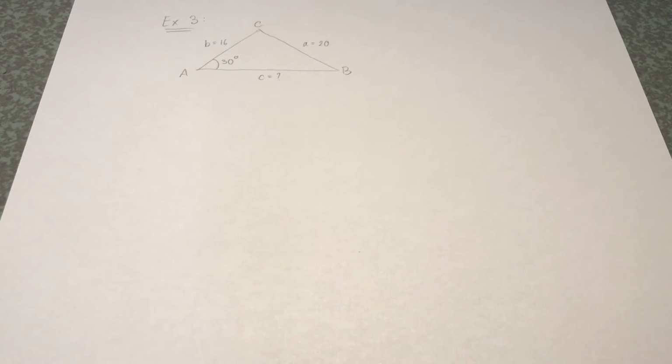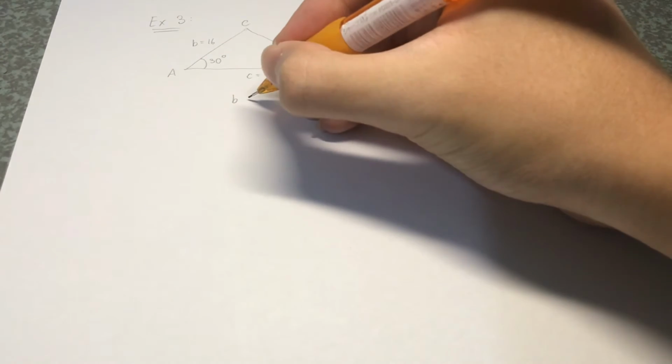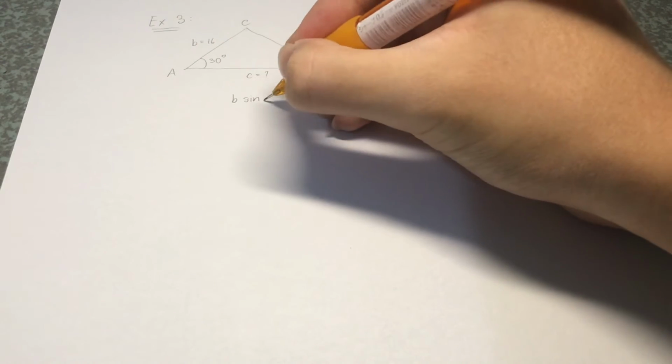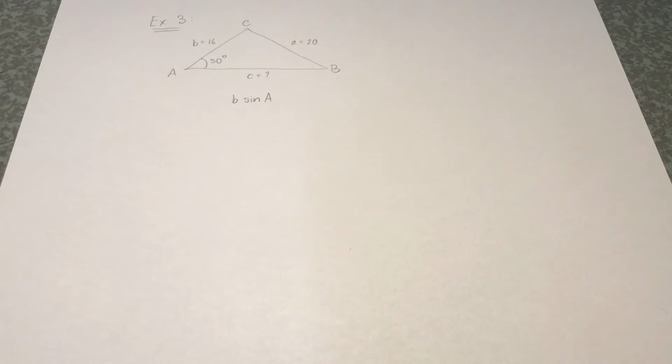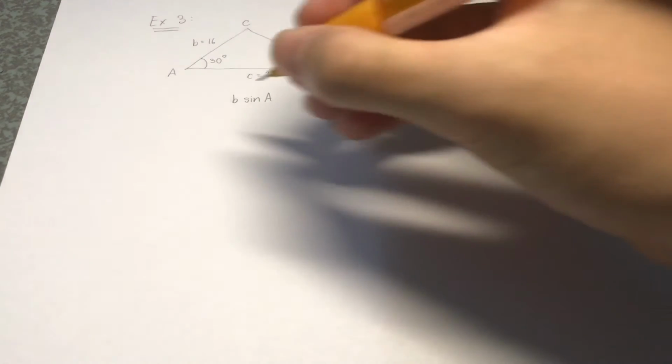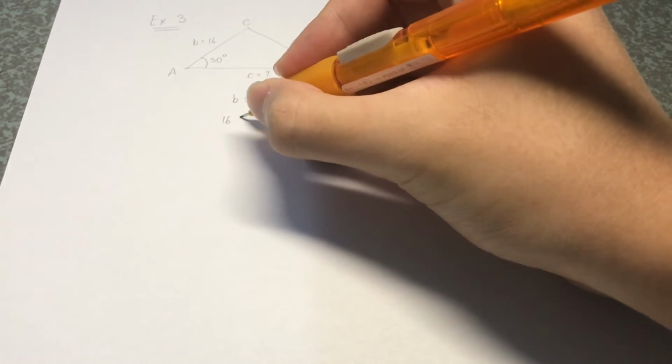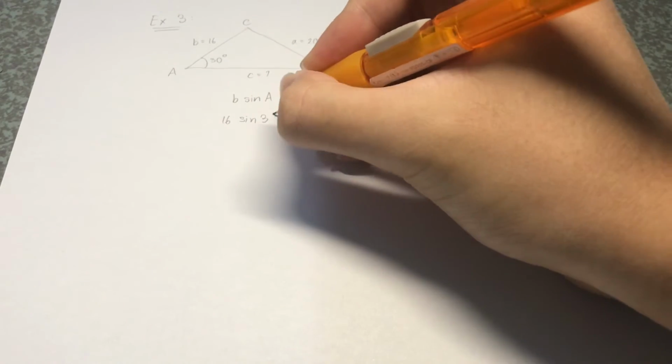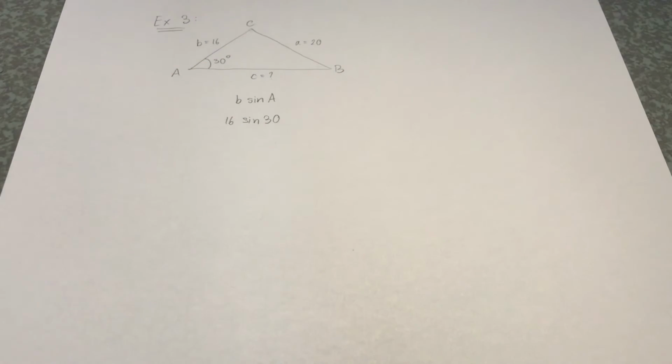So the first thing is to determine how many solutions there are by finding the height. The formula is b sine A. Then we plug in the values: 16 sine 30, and use the calculator.